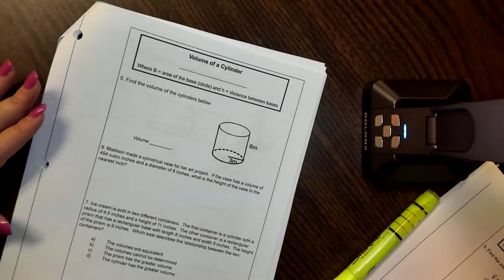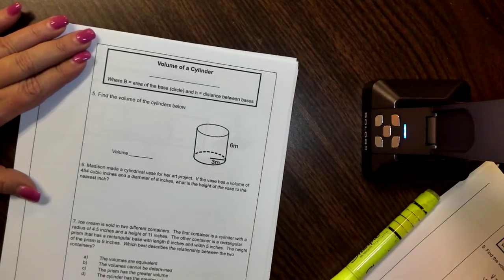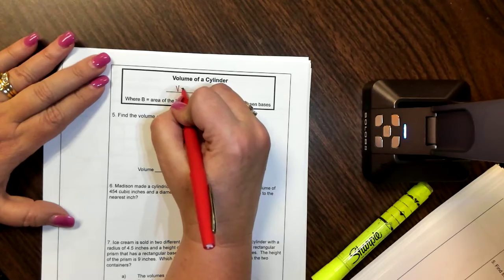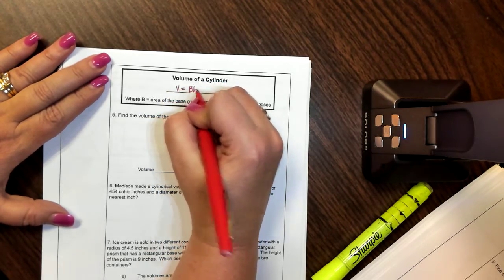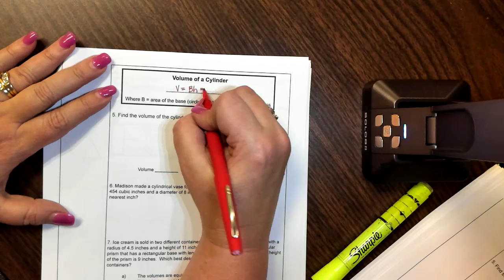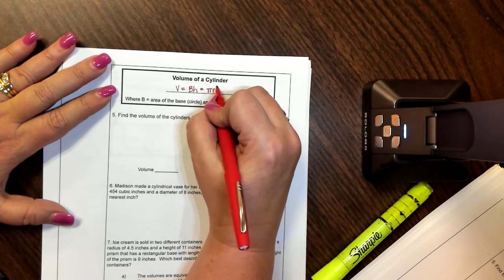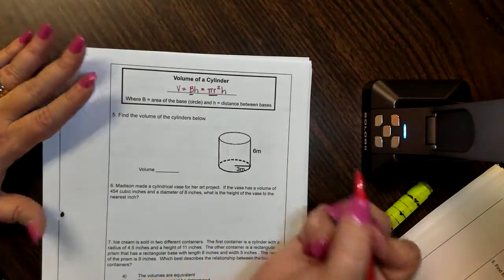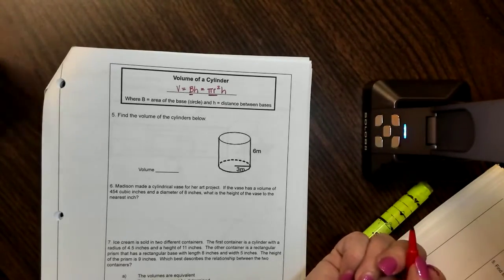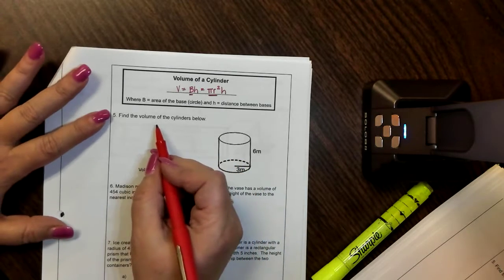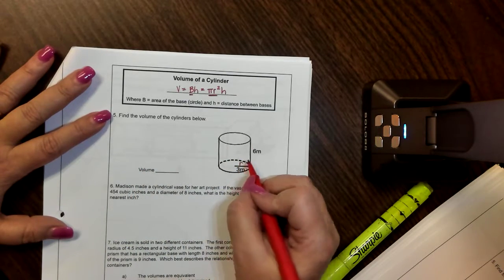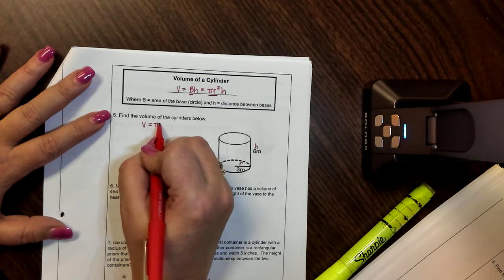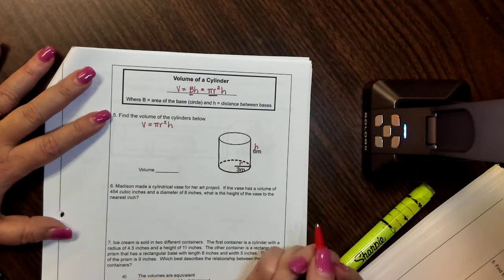Okay, now let's look at the volume of a cylinder. So the volume of a cylinder, anything round is nice because it has its own formula that all we have to do is plug it in. It is still area of the base times the height, but on your formula chart you'll see that it's pi r squared h because B is the base, which is a circle, which the area of a circle is pi r squared. So if I want the volume of the cylinder below, this is my radius, and this is my height. So volume is equal to pi r squared h.